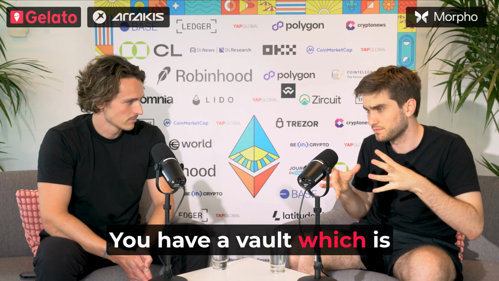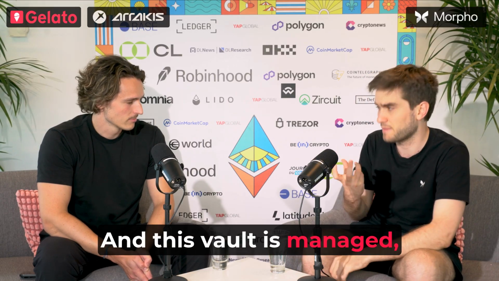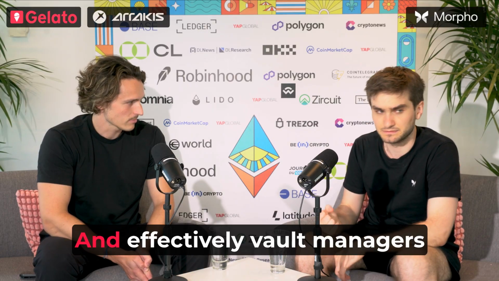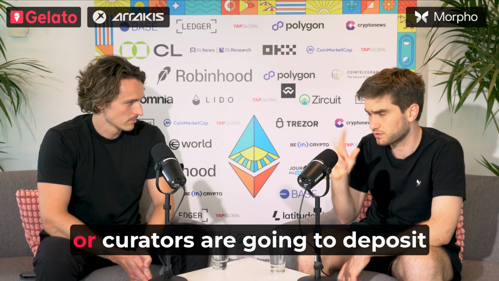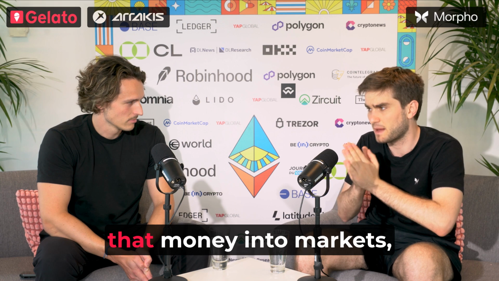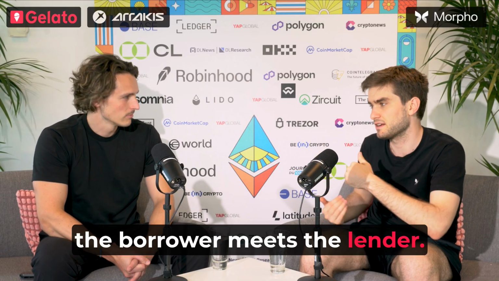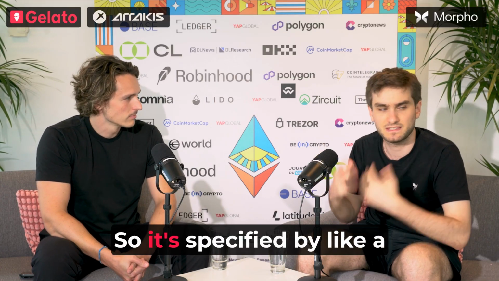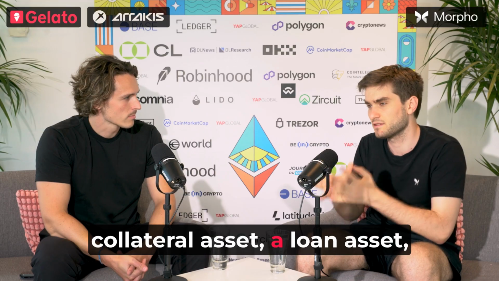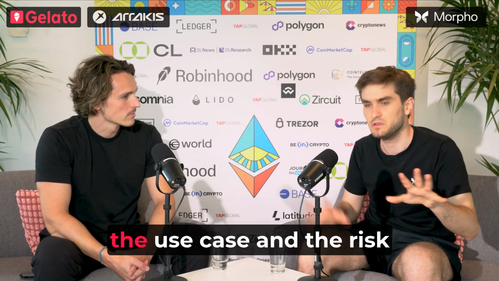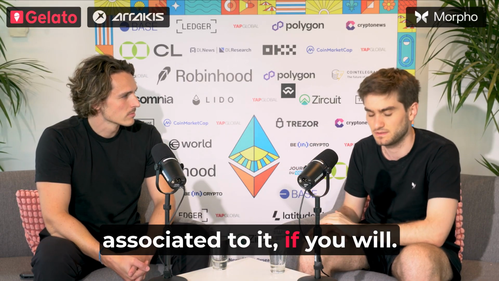You have a vault, which is effectively where people deposit assets, and this vault is managed, is curated. And it's effectively vault managers or curators who are going to deposit that money into markets, lending markets. And so a lending market is where the borrower meets the lender. It's specified by a collateral asset, a loan asset, an oracle, and a liquidation loan to value. So, the use case and the risk associated to it, if you will.